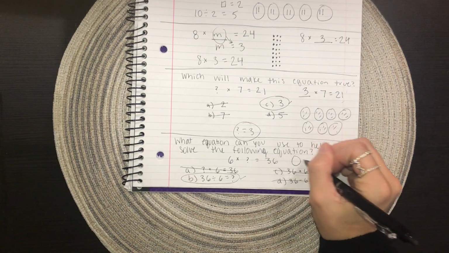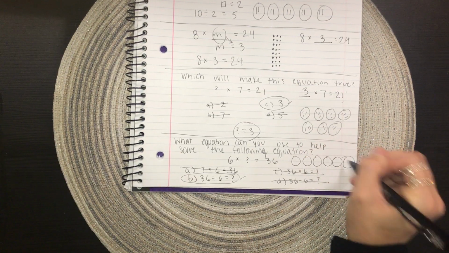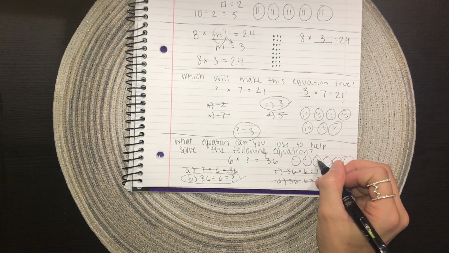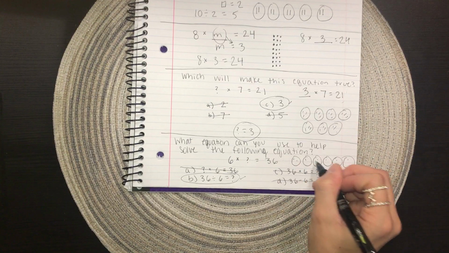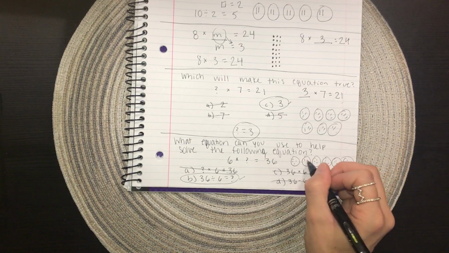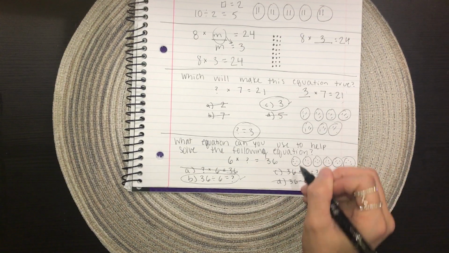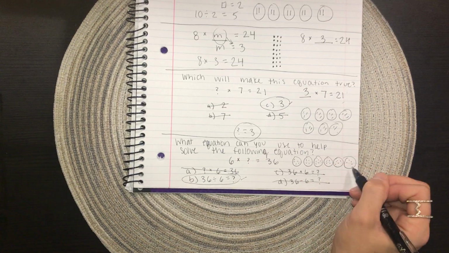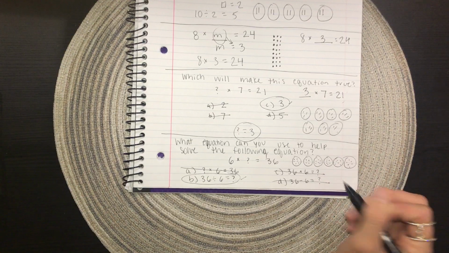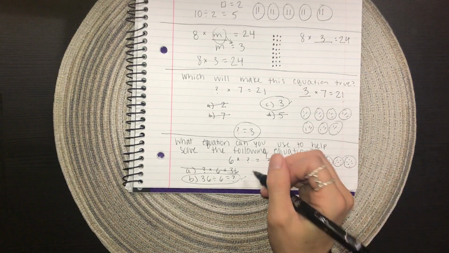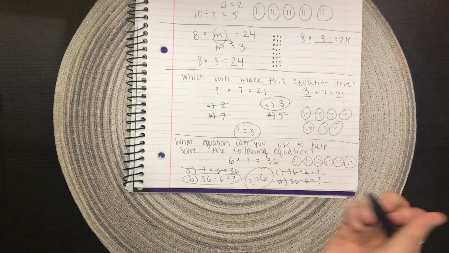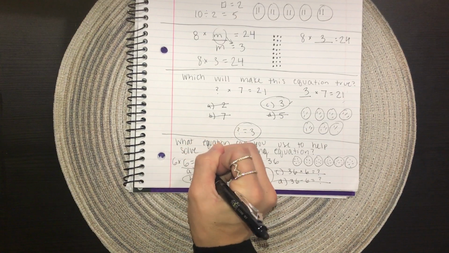And so we can actually do that right now. I know I don't have a ton of space left, but I'll do my 6 groups divided by 36. So 1, 2, 3, 4, 5, 6, 7, 8, 9, 10, 11, 12, 13, 14, 15, 16, 17, 18, 19, 20, 21, 22, 23, 24, 25, 26, 27, 28, 29, 30, 31, 32, 33, 34, 35, 36. And there are 6 within each group. Therefore, question mark equals 6. Or 6 times 6 equals 36.